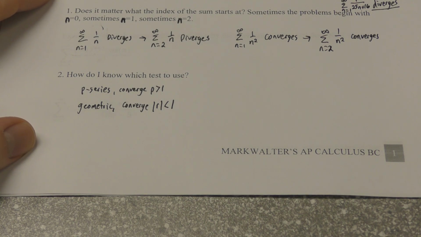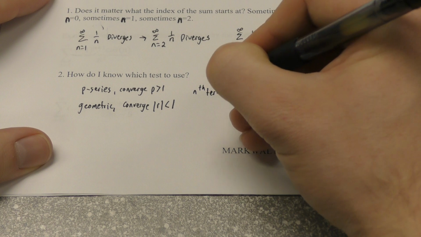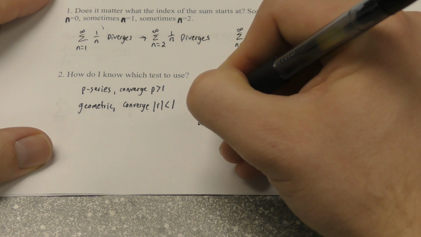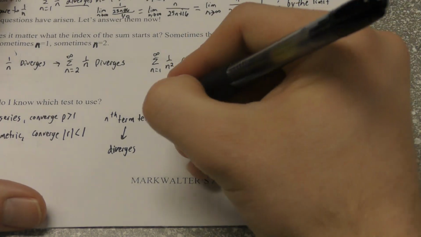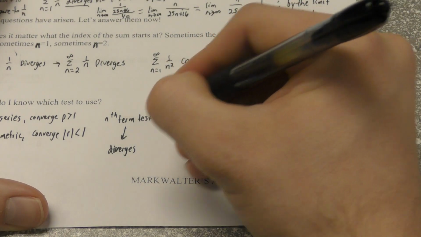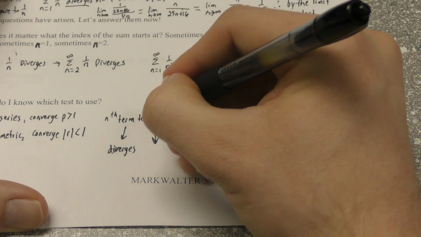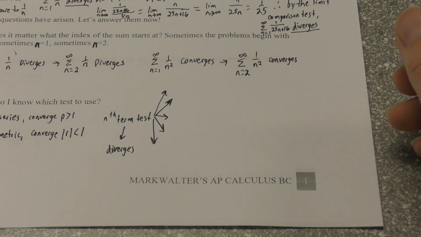And then think of the other ones as different tools. I like to go to the nth term test if it's a quick one. The nth term test will very quickly let you know whether or not something diverges. And then from there you can branch out into our different tests. You'll start getting a sense of which tests work for different kinds of functions and how they look.